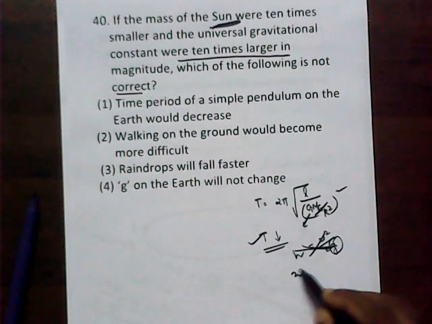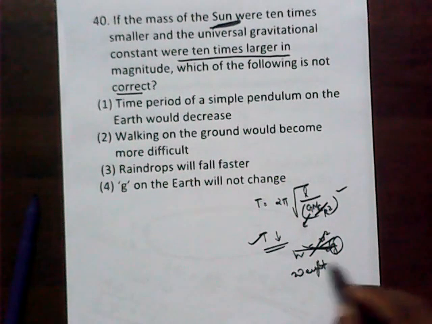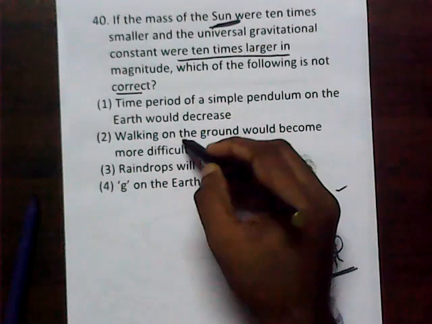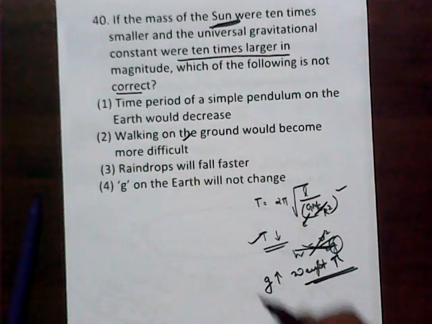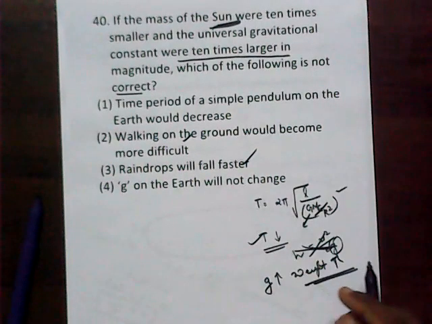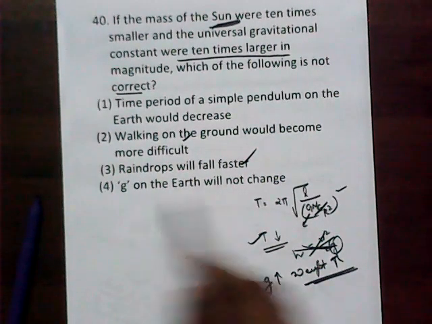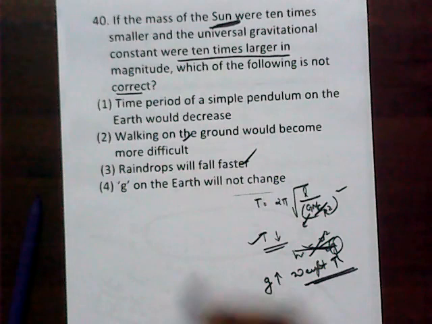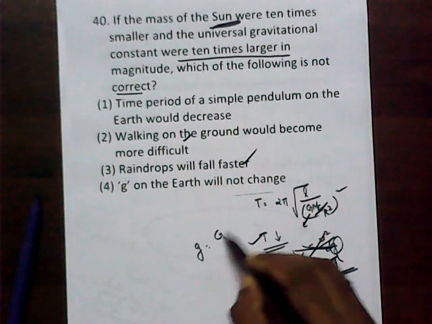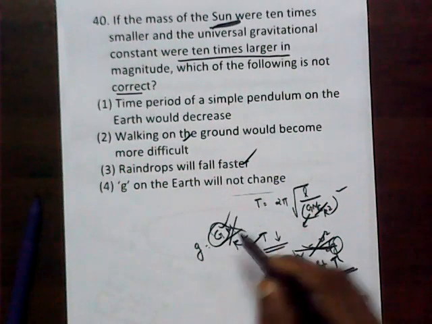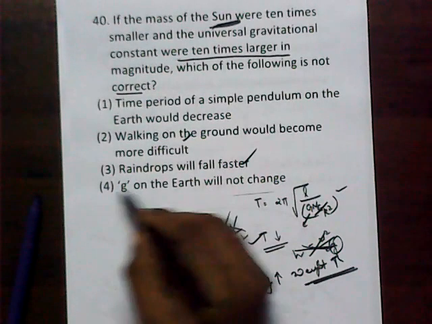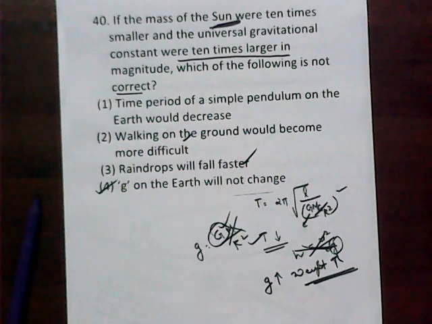We can say that the weight mg increases, so it becomes more difficult. Raindrops will fall faster, because g increases, and hence they fall faster. G on the earth will not change, but g on earth is G into M by r square. Here the mass is not changing, but G changes, so it is a wrong concept. So 4 is the answer.